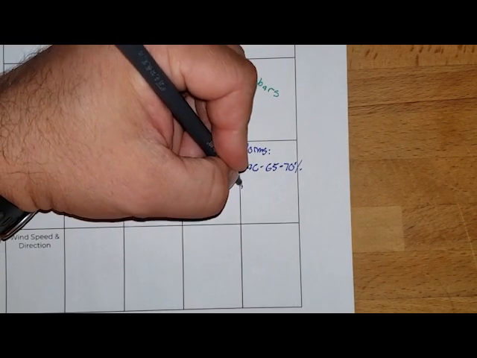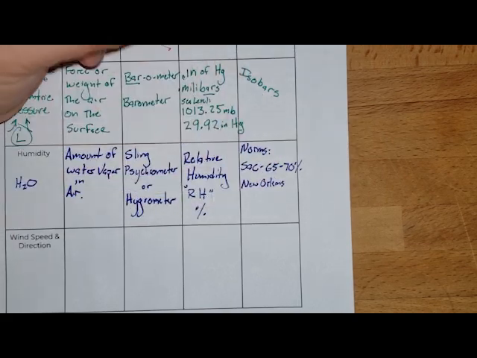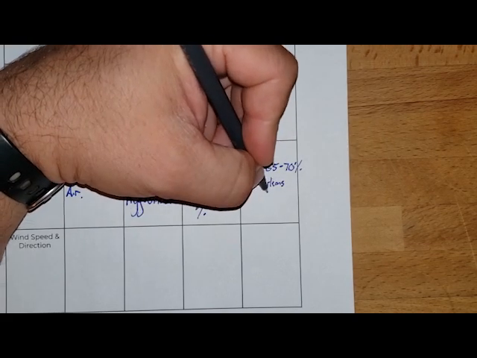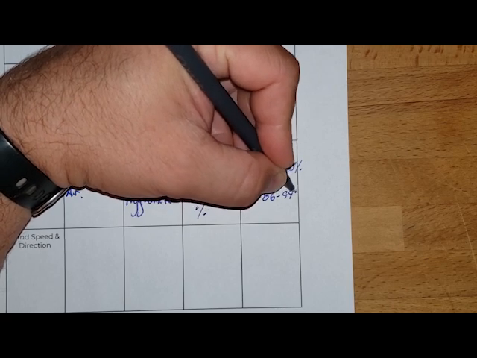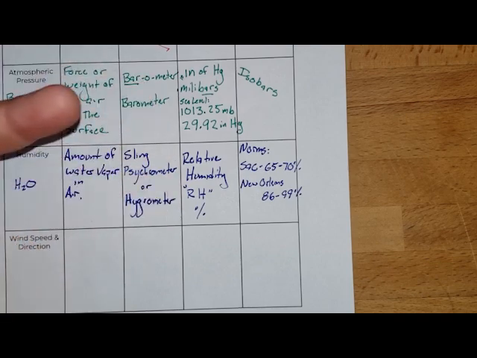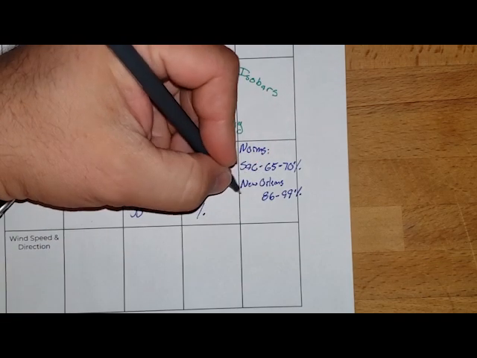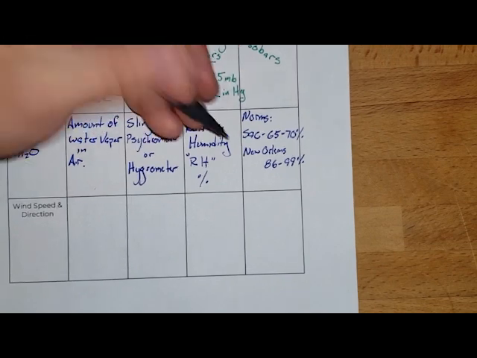Compare that to somewhere like New Orleans. And in New Orleans, they're going to be seeing averages like 86 to 99%, right? They're going to have very, very high humidity down in the south. They're right next to a very warm body of water, the Gulf of Mexico, and so their relative humidity is going to be relatively high.